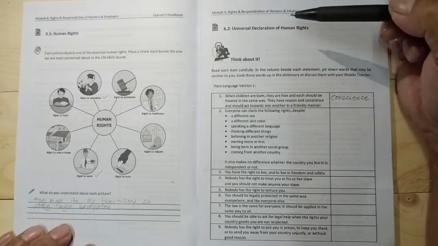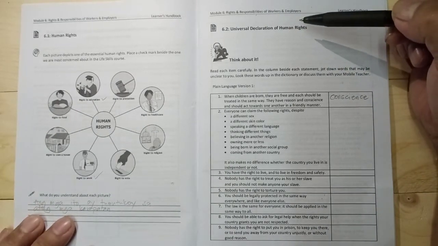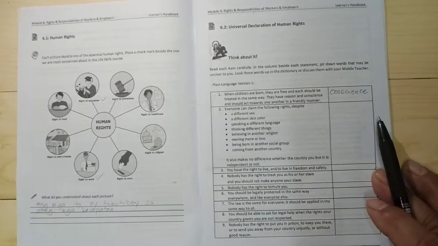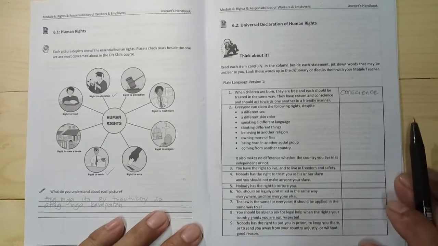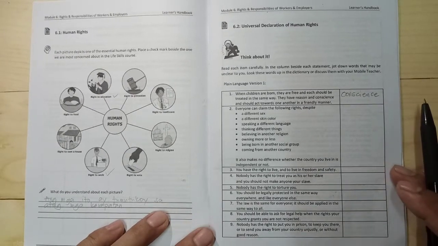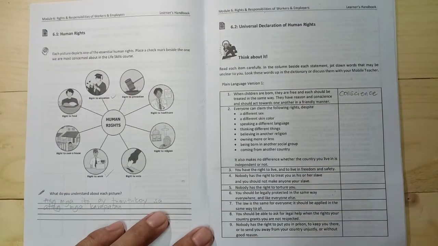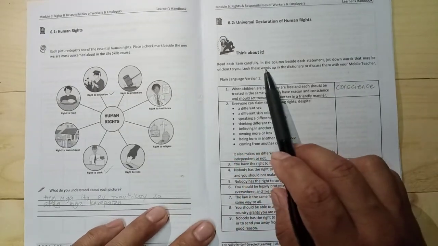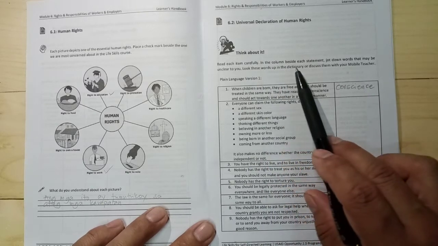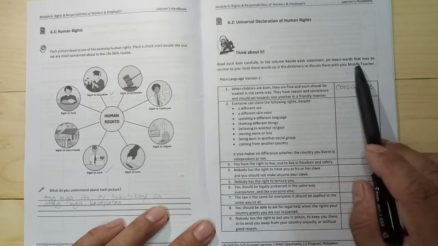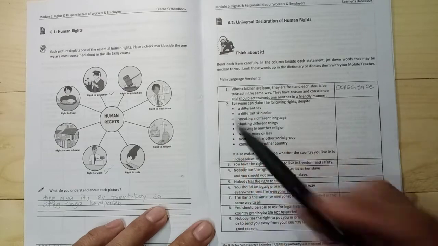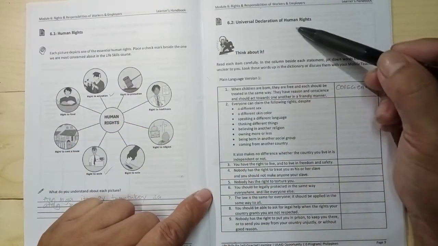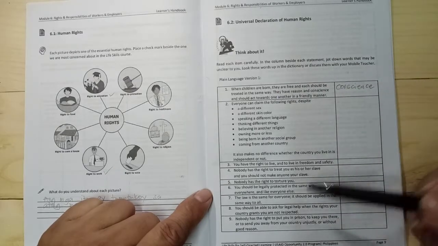Universal, ibig sabihin, buong mundo. Okay? Karapatan natin, kahit saan man tayo dumako sa ibang parte ng ating mundo, sa ibang bansa. Ito ang pangkalahatang karapatan natin. Okay? Read each item carefully and in the column beside each statement, jot down words that may be unclear to you. So, dito ang nakalagay yung Universal Declaration of Human Rights.